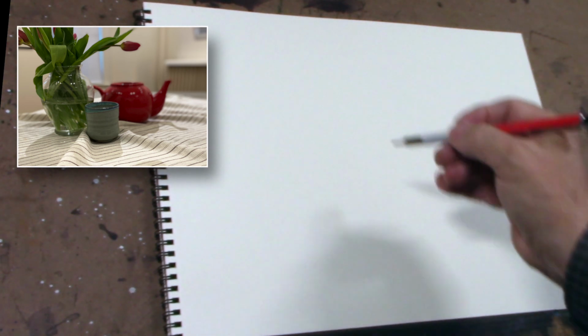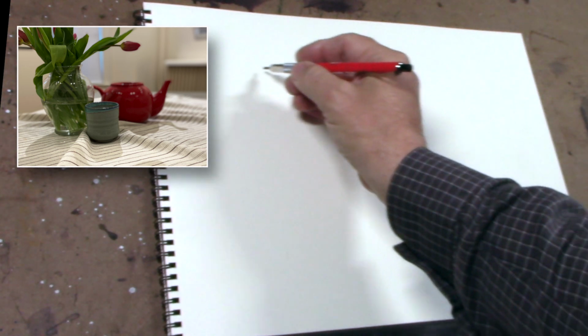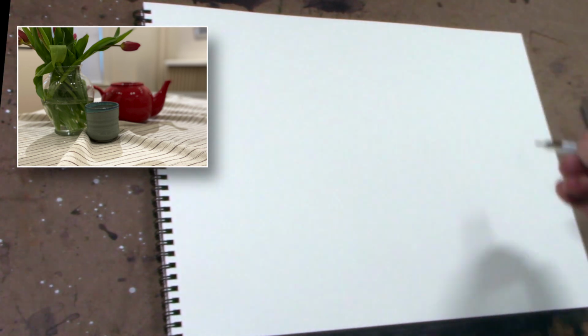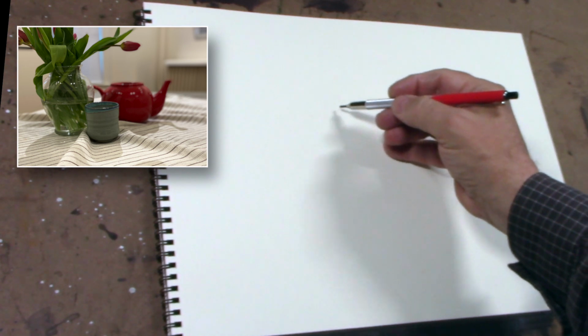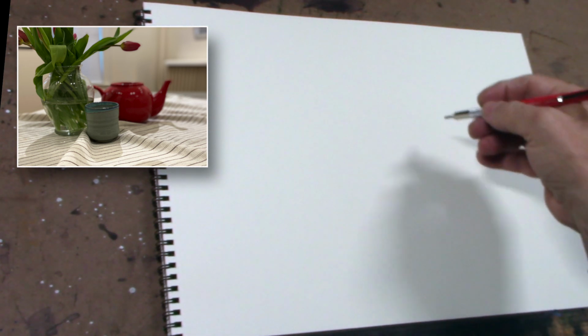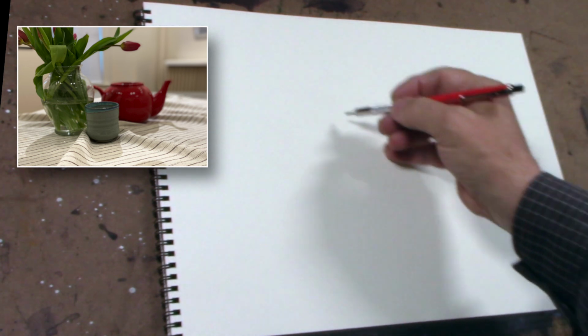So let's start to think about that. Let's start with our basic shape as we warm up. The cup is a rather simple shape based on a cylinder, and a cylinder is based on a circle. What do I mean by that?